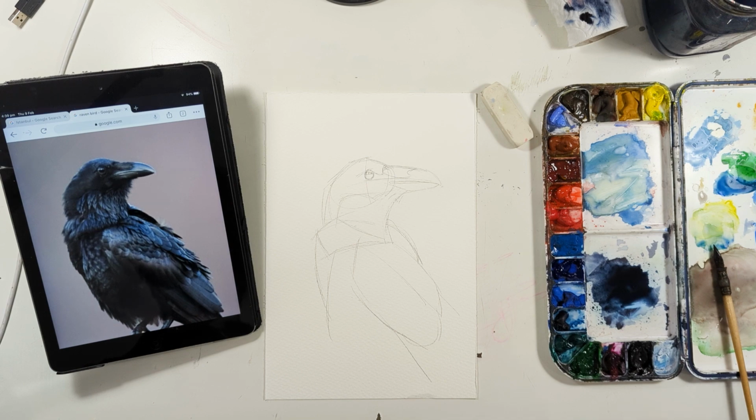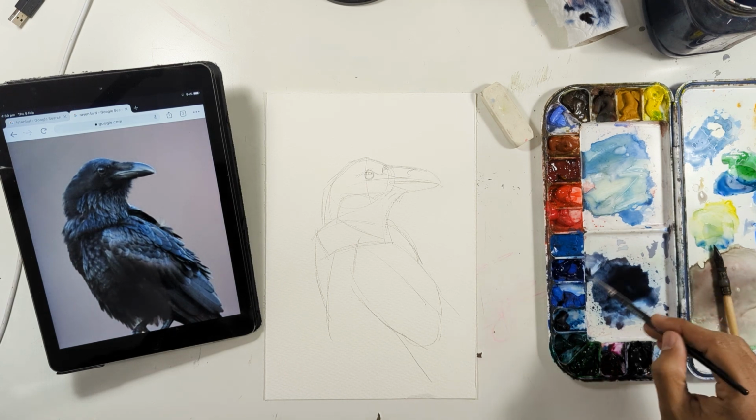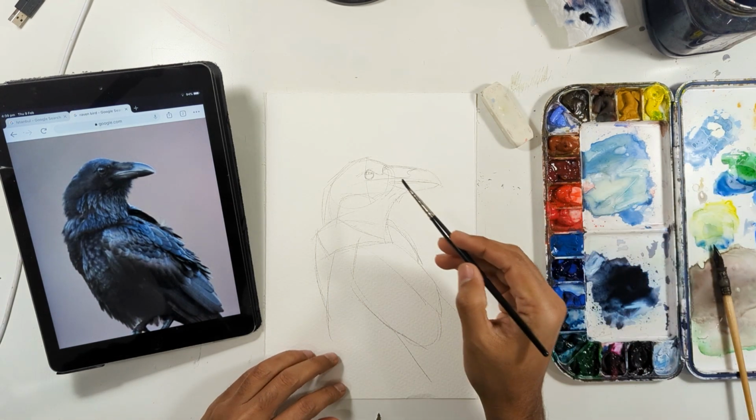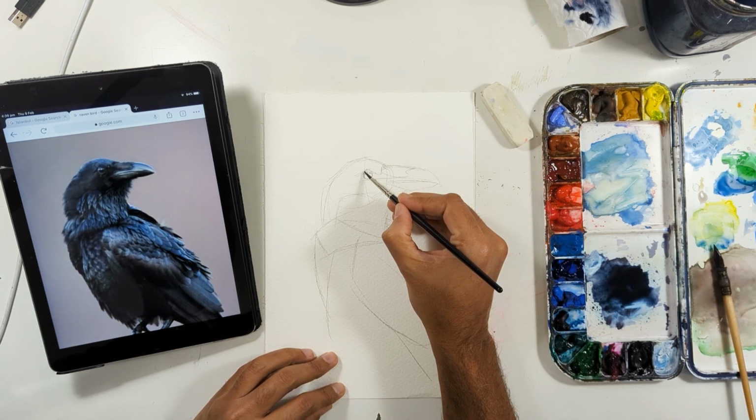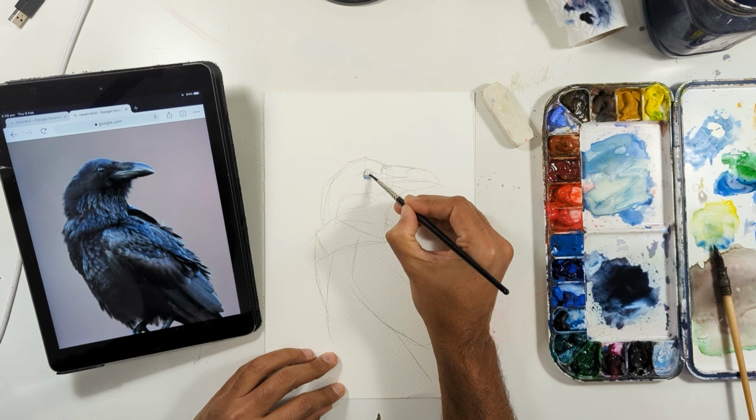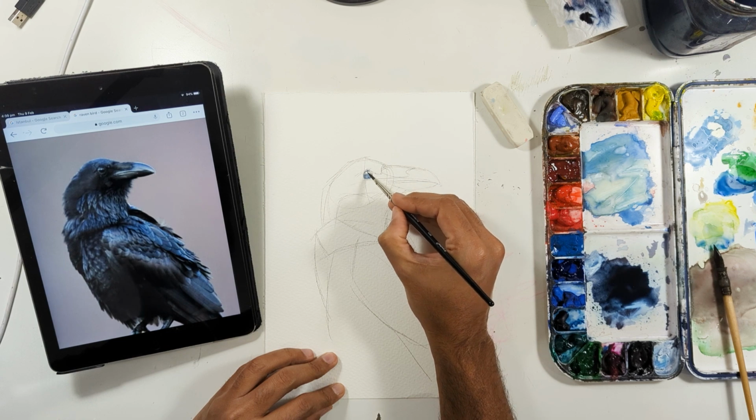In this case, I'm gonna start with a synthetic brush. It has gray, a little ultramarine blue, and a little bit of phthalo blue.